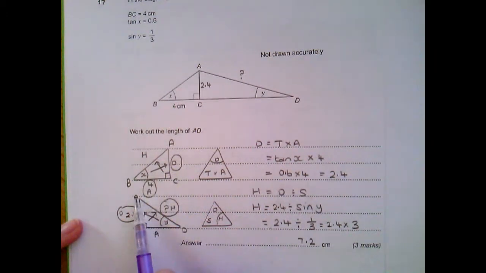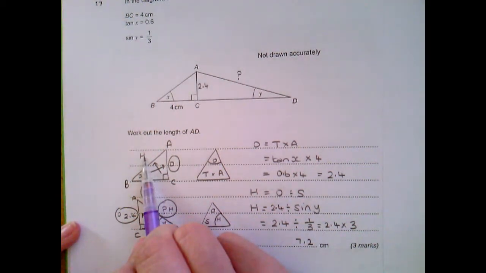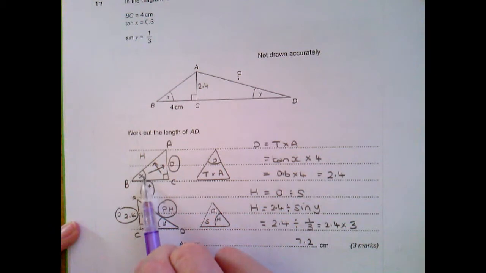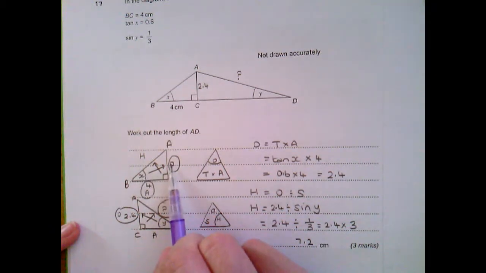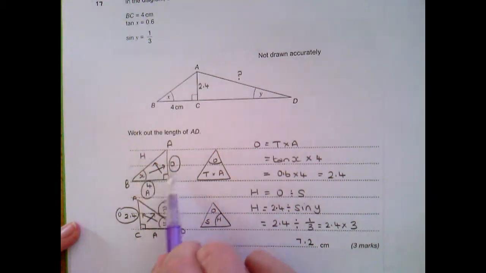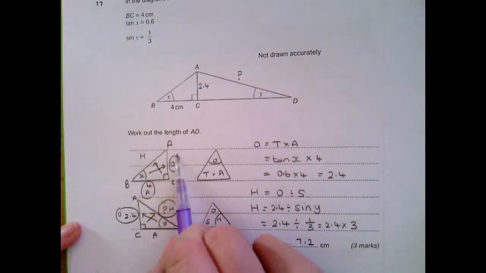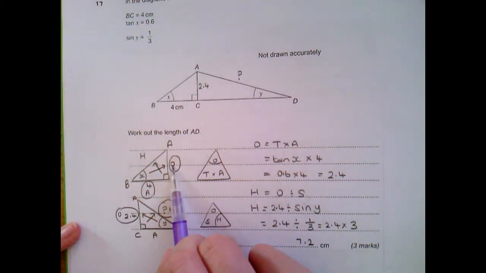So SOHCAHTOA then, label your triangle. Opposite your right angle gets labelled with an H for hypotenuse. Opposite the angle involved in the question gets labelled with an O for opposite. And then the side that's left over gets labelled with an A for adjacent. It means beside that angle. So label them HOA, and then you circle the two that you're interested in. So you need to circle this one because you know that it's 4 centimetres, and you need to circle this one because that's the one you're actually wanting to find.